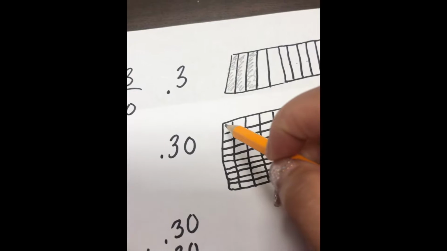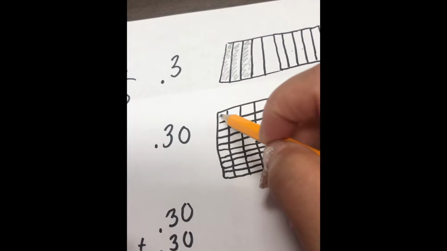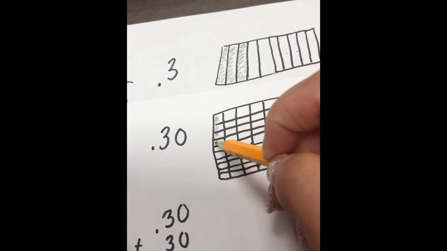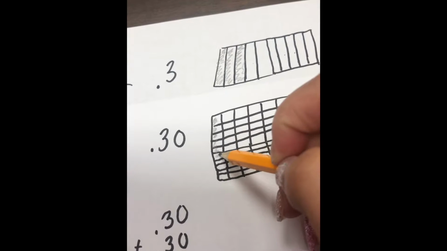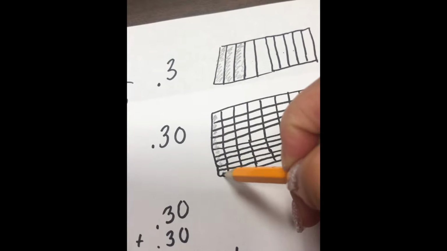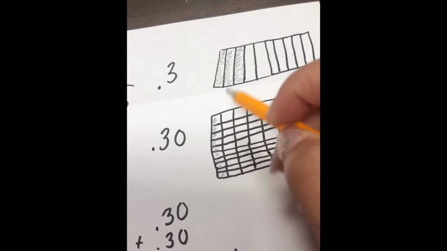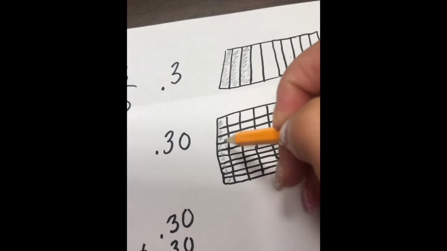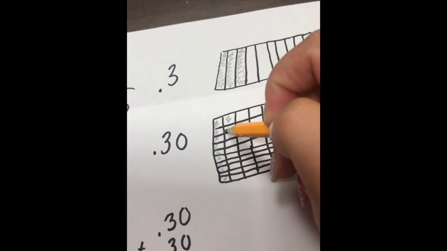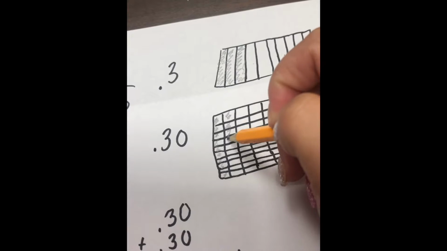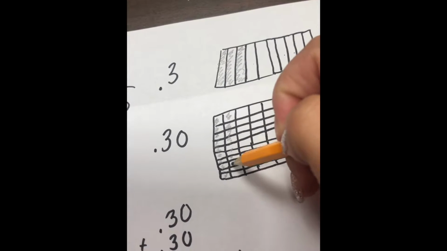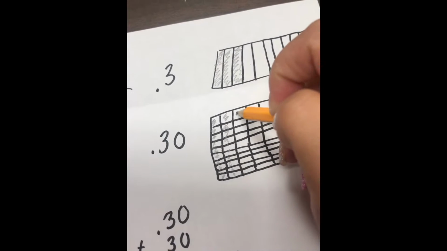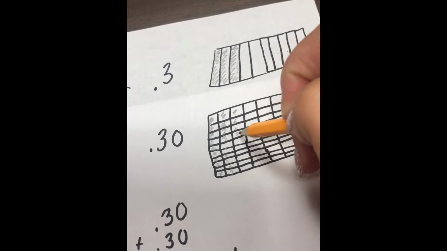If I shade in 30 hundredths, it would be 1, 2, 3, 4, 5, 6, 7, 8, 9, 10. That's a tenth. 1/10, 2, 3, 4, 5. Same thing all the way down.